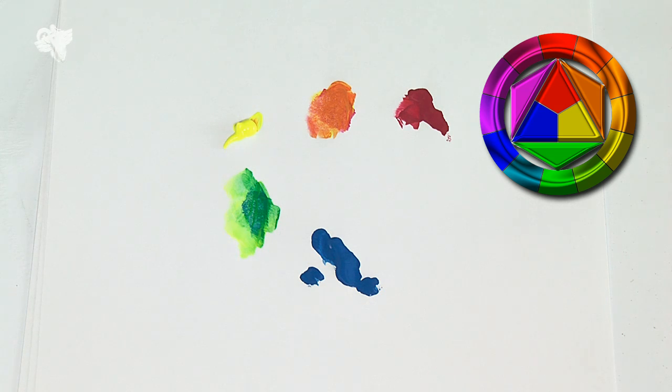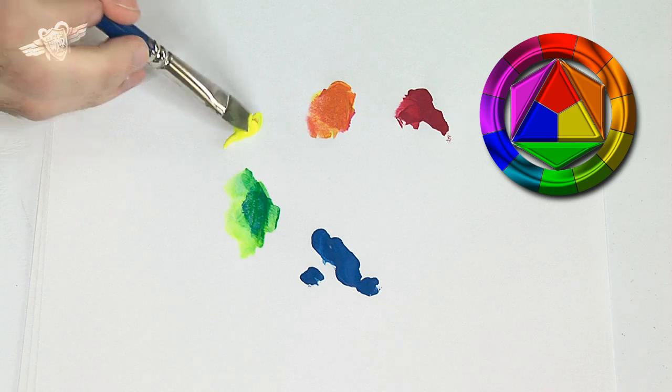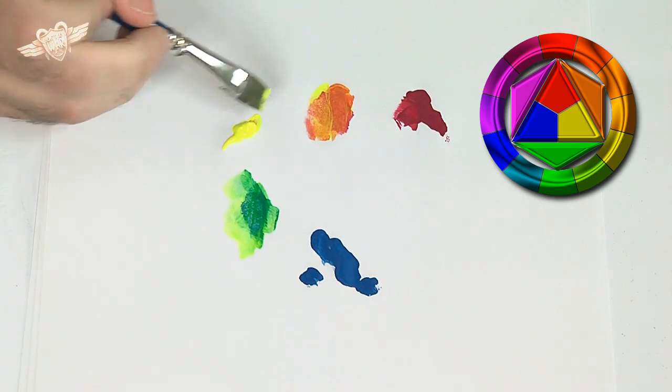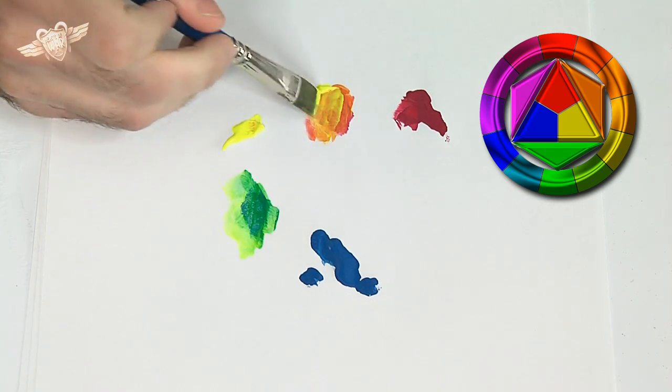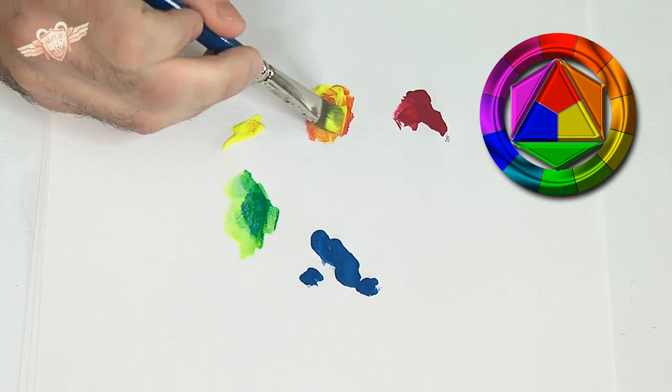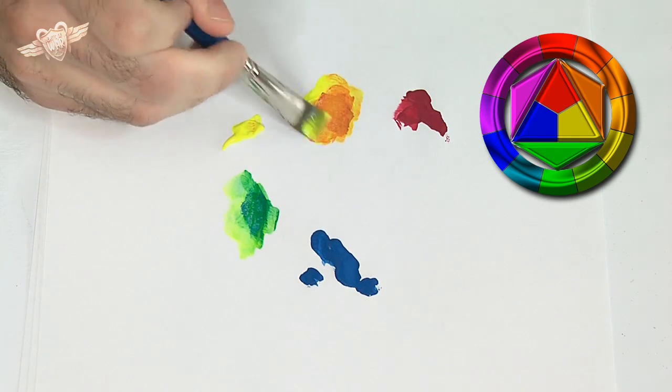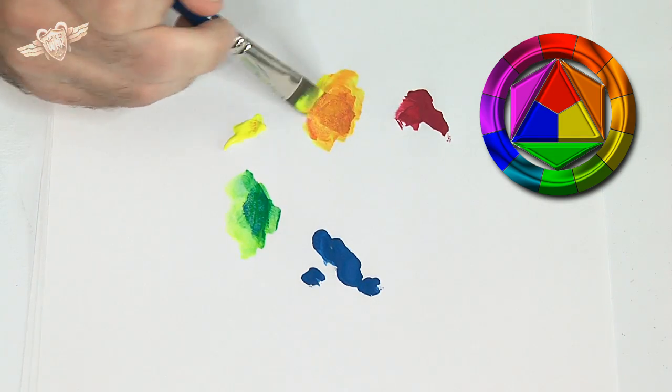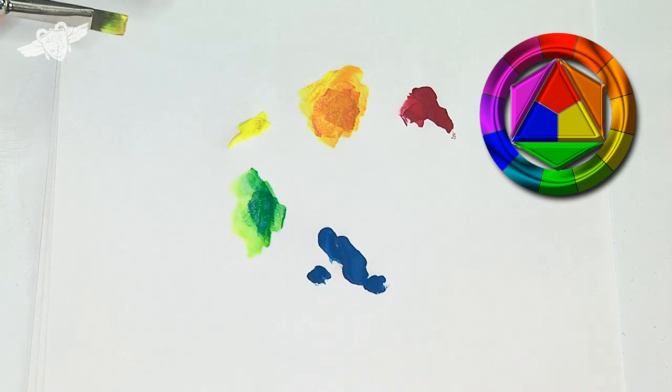More of it here, because I'll need some afterwards as well. There. Get something like that. In between you get orange.